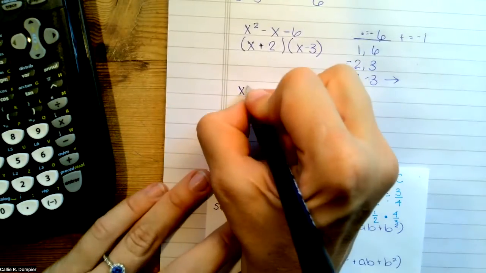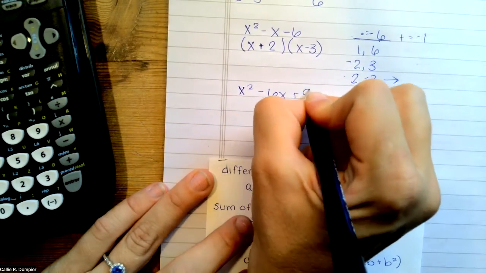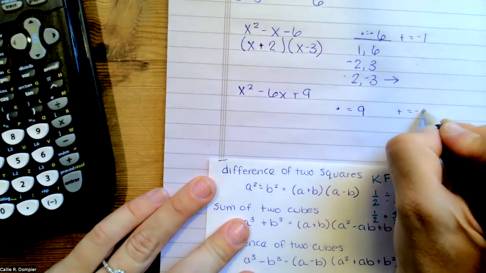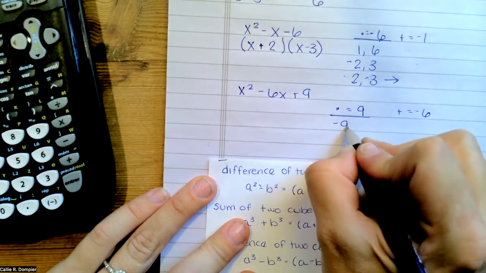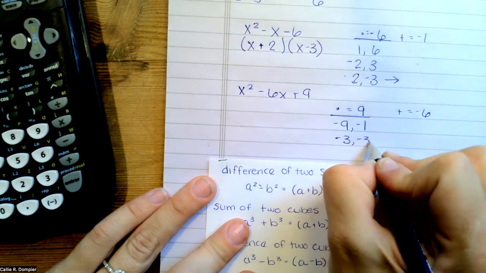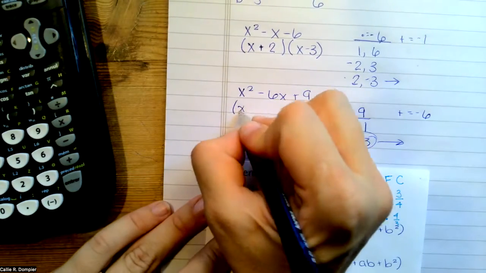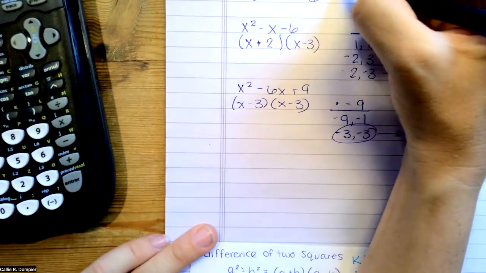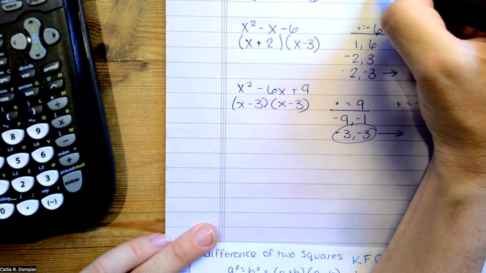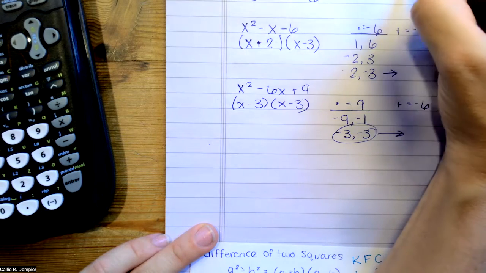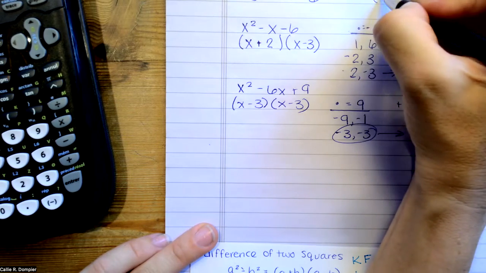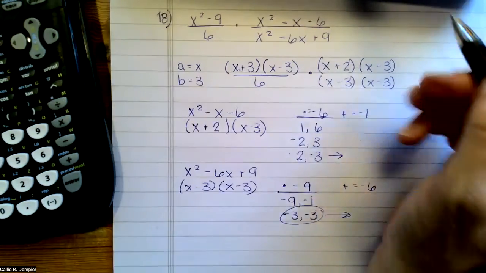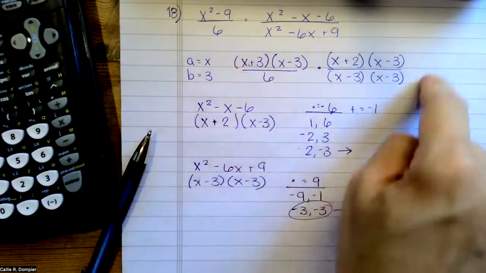Good. And then X squared minus 6X plus 9. We need two numbers that multiply to equal 9, add to equal -6. So it'll be two negative numbers, -9, -1, -3, -3, right? X minus 3 squared. So that was X plus 3 times X minus 3 over 6 times X plus 2 times X minus 3 over X minus 3 times X minus 3. Oh, sorry. Good. That's all one equation.